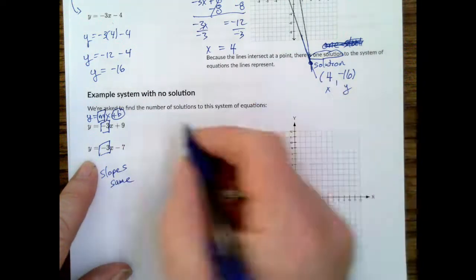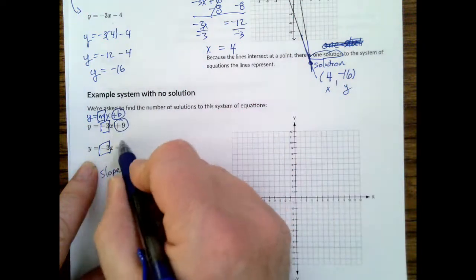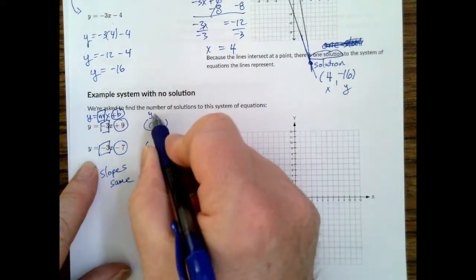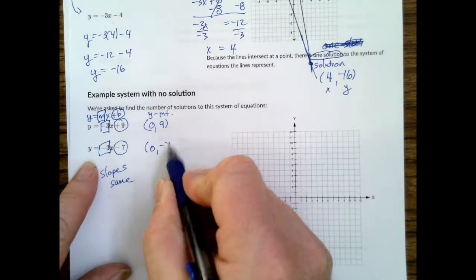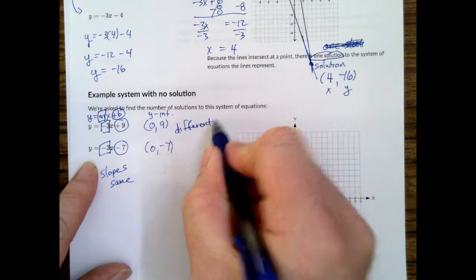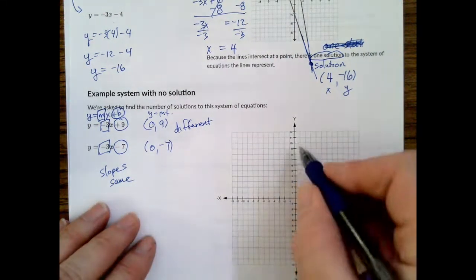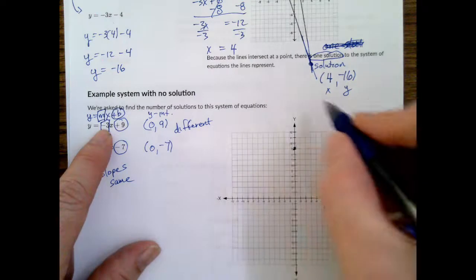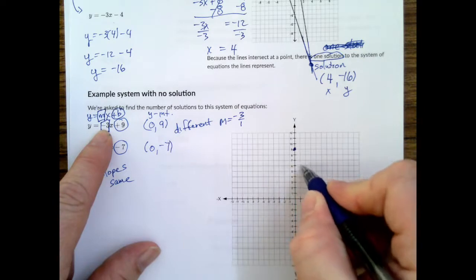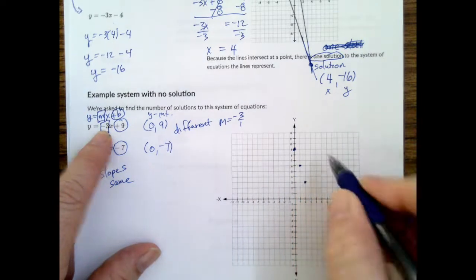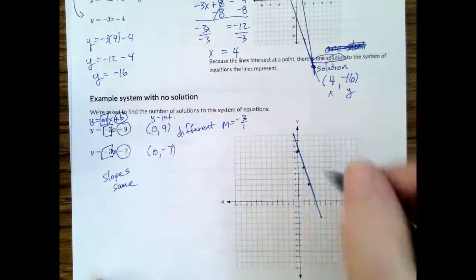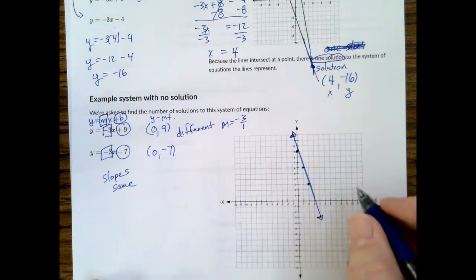Then I have to ask myself, if it's no solution, then the y-intercepts, this one goes through 0, 9. And this one goes through 0, negative 7. So they have different y-intercepts. And if we look at it graphically, go up to 9, and the slope is negative 3 over 1. So I just count 1, 2, 3, right 1, 1, 2, 3, do it a couple times. Use something straight to draw. It's not the perfect drawing, but it's pretty close.